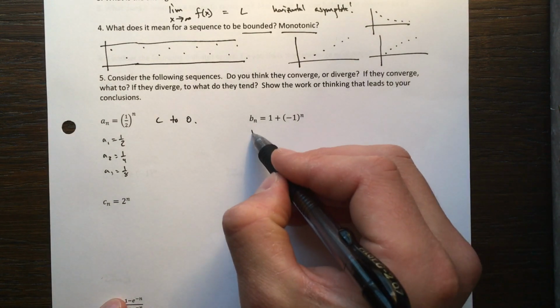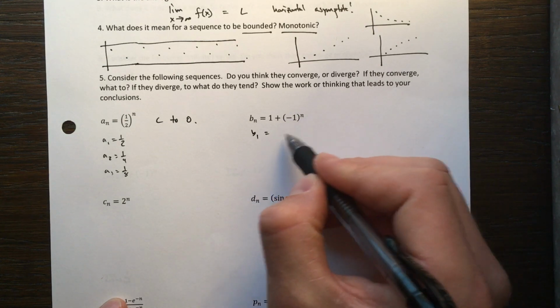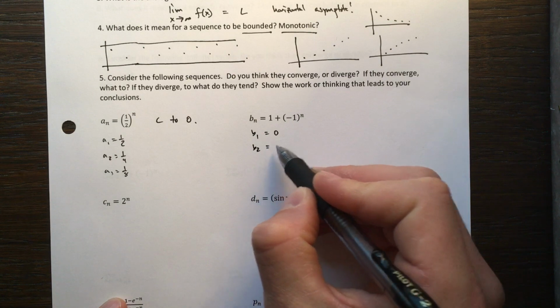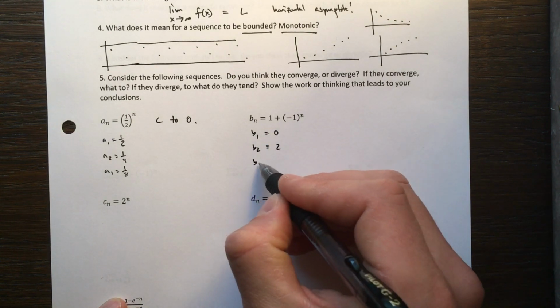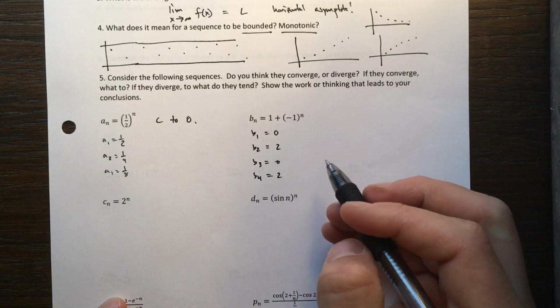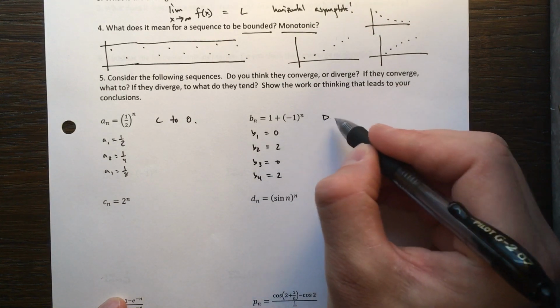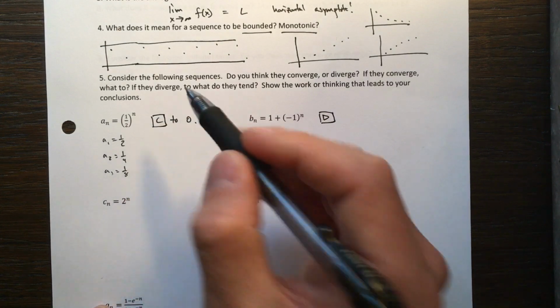This one, well, b sub 1 would be 1 minus 1, which is 0. b sub 2 would be 1 plus 1, which would be 2. b sub 3 would be 0. b sub 4 would be 2. While I think that this is bounded, I do not think that this converges to some distinct number. So I'm going to say diverge.